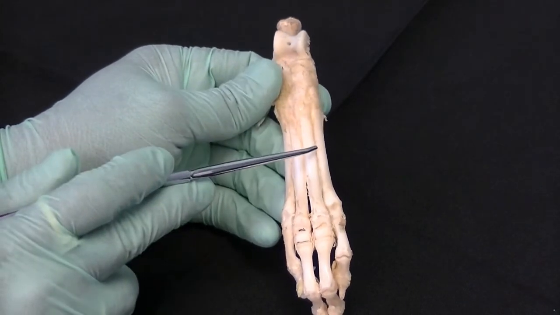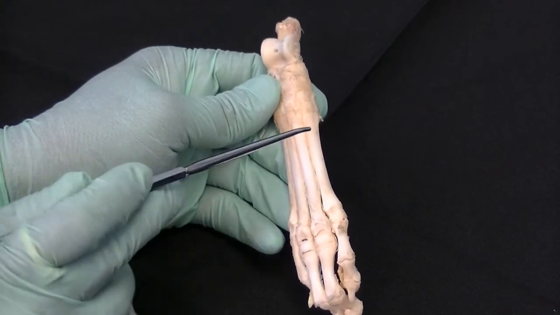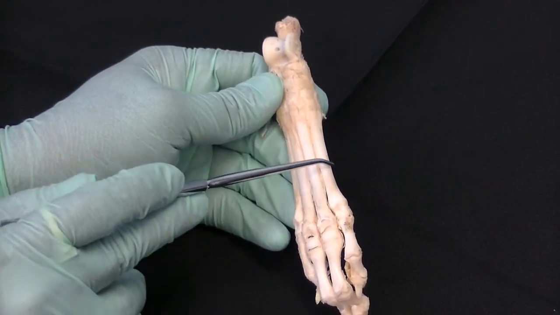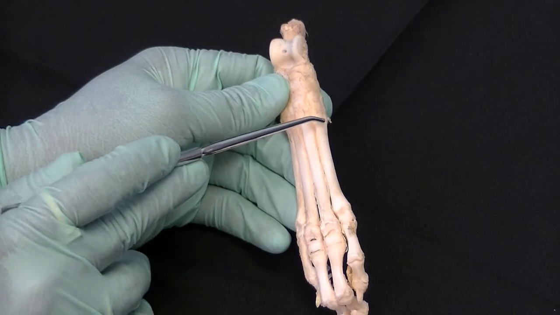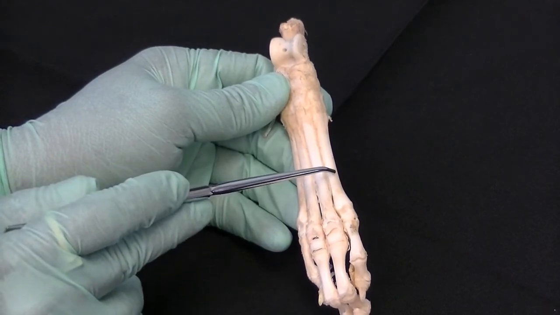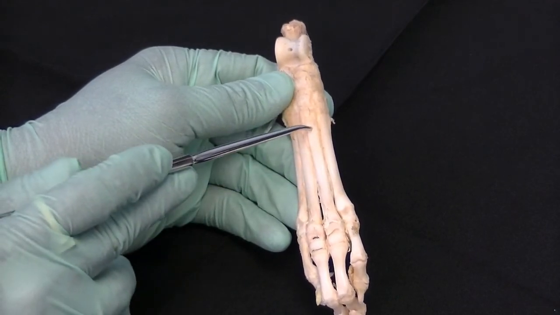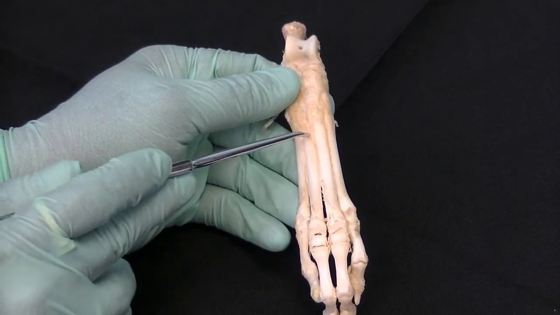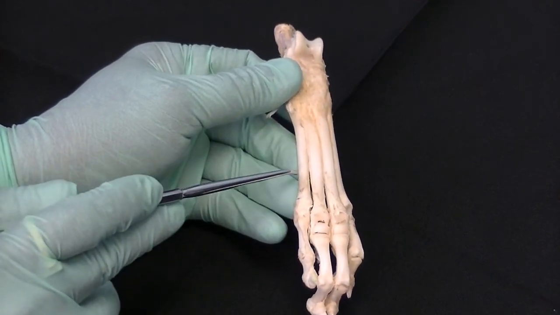So as usual, we start counting them from medial to lateral. So we have metatarsal bone number 2. As you assume, number 1 is lost, then metatarsal bone number 3, metatarsal bone number 4, metatarsal bone number 5.